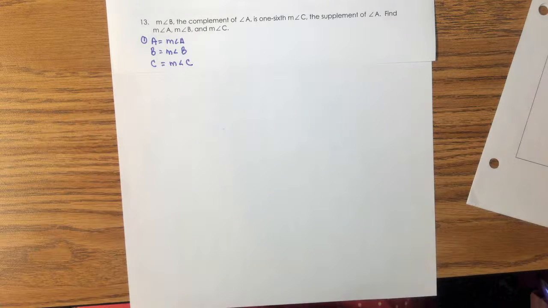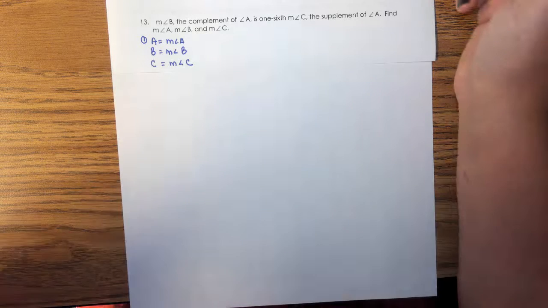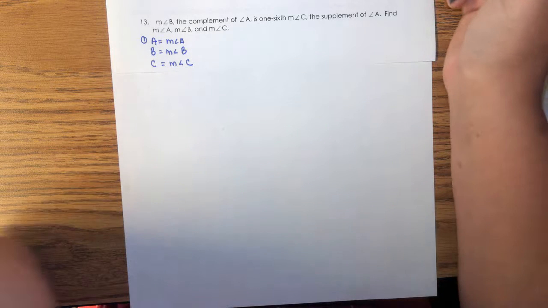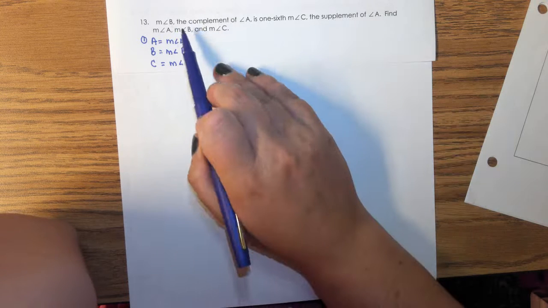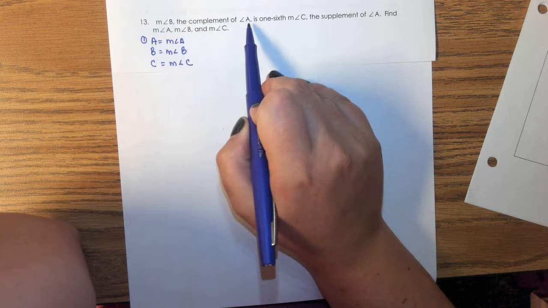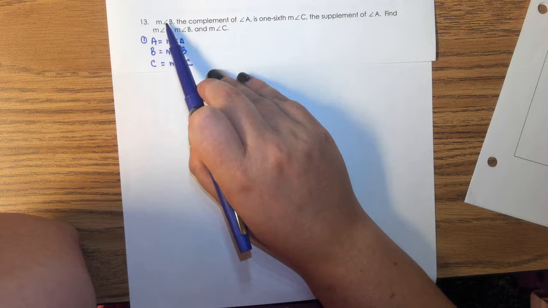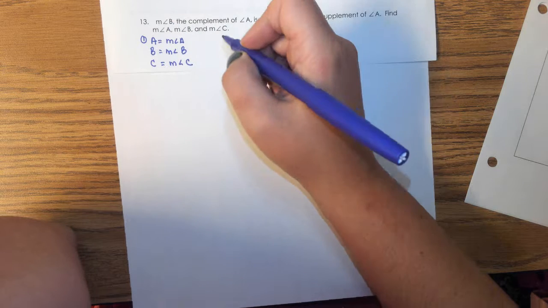Okay, so let's go through the word problem and figure out how we can get those easy complement and supplement equations written in here. So here it says the measure of angle B, the complement of angle A. So these two must have a relationship where their angles sum to 90.